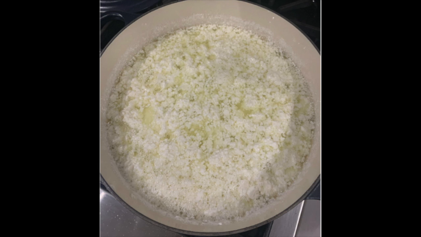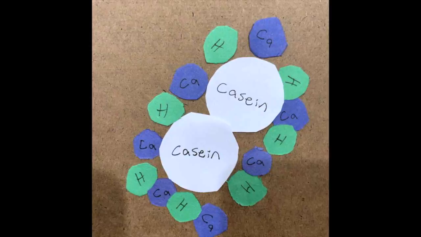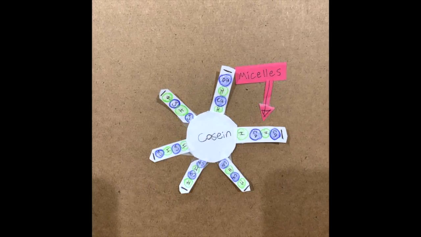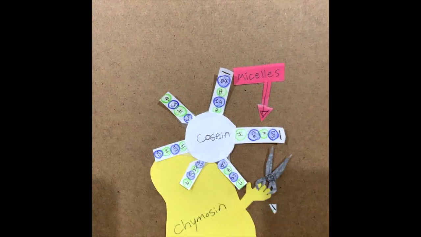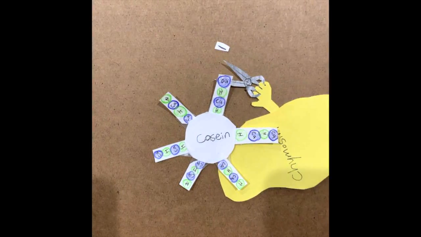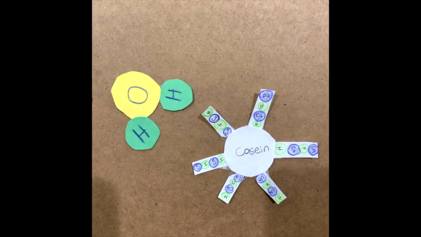The rennet works with the calcium chloride to further separate the clumps formed by the citric acid into curds and whey so they can be strained. The rennet works because the big molecule chymosin in rennet cuts off the negatively charged tips of the micelles on the casein.